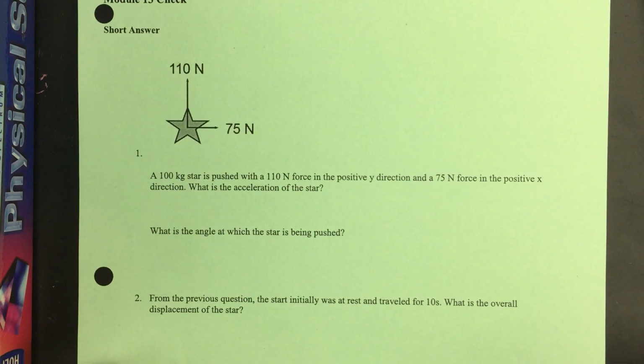Good evening. Today we're going to look at the Module 13 check, go over the questions and how to approach each one.